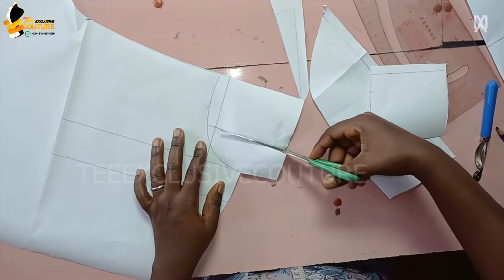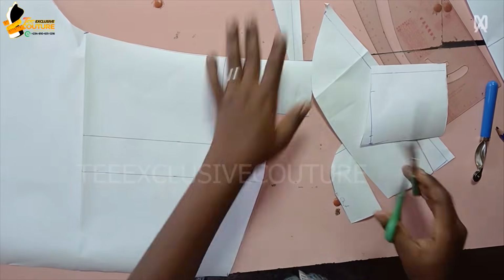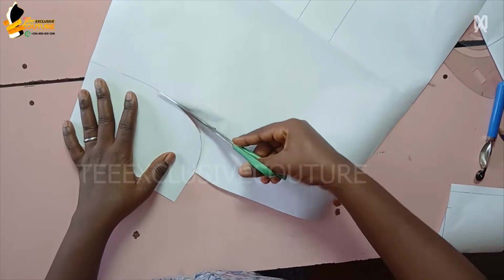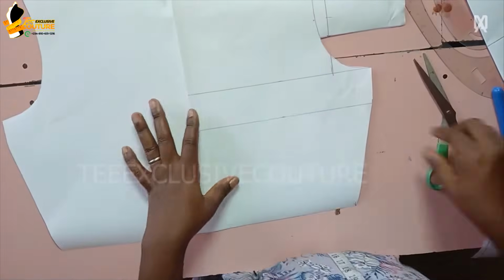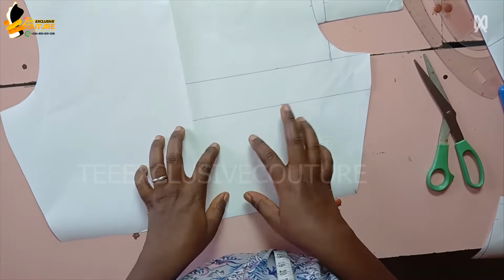So this pattern that we are cutting out for the front is what we'll be using for the back. So I'm only going to be making a little bit of alteration when we get to the back. So I'm going to be explaining further. So this is what it looks like after cutting out. Then we can proceed to the down part.